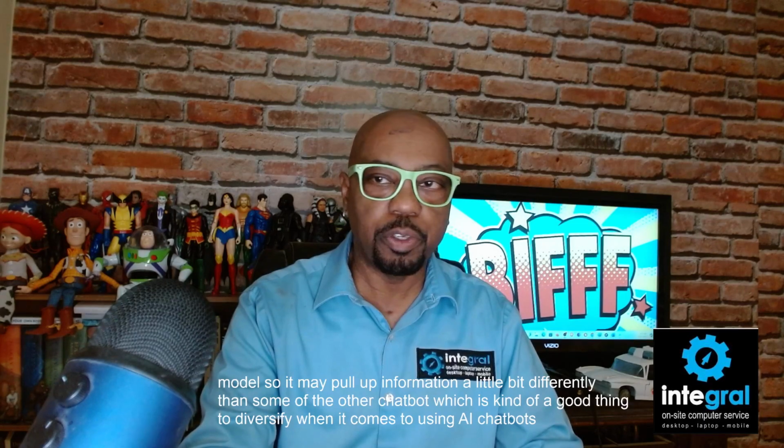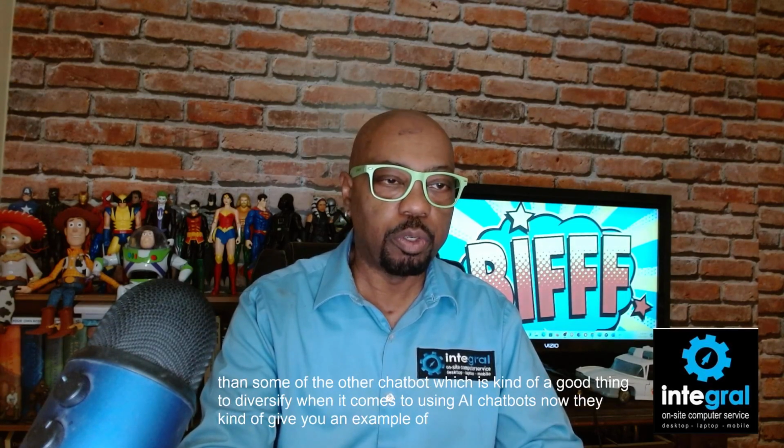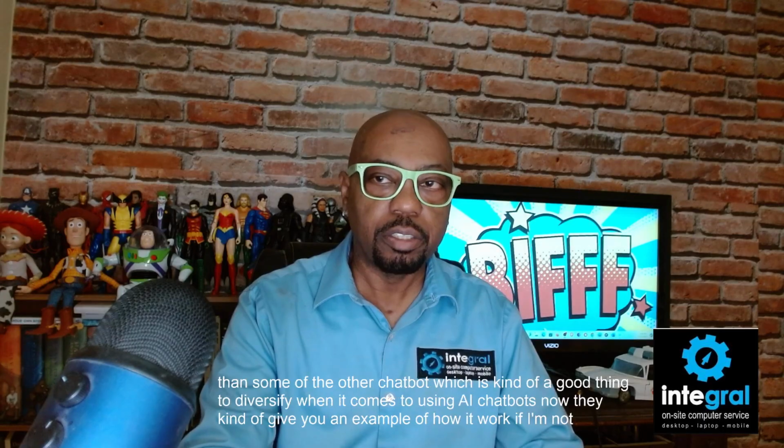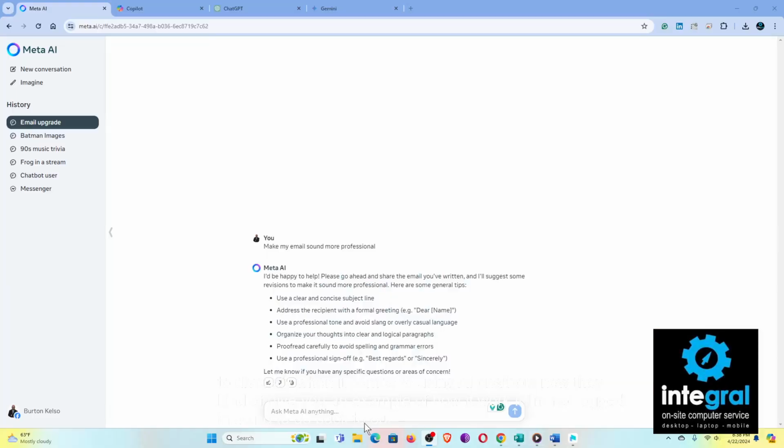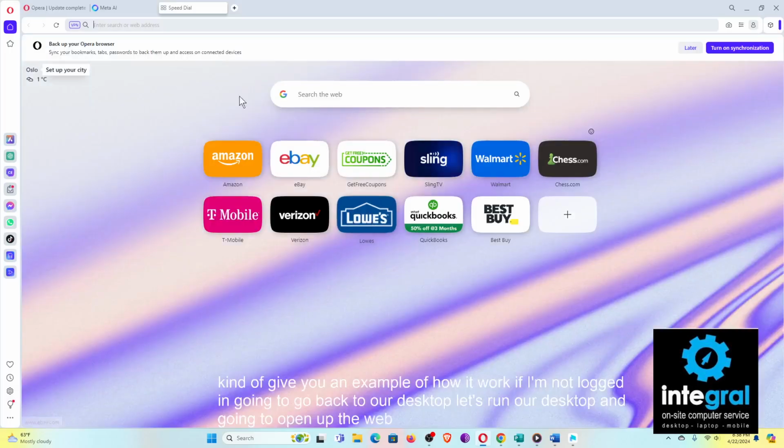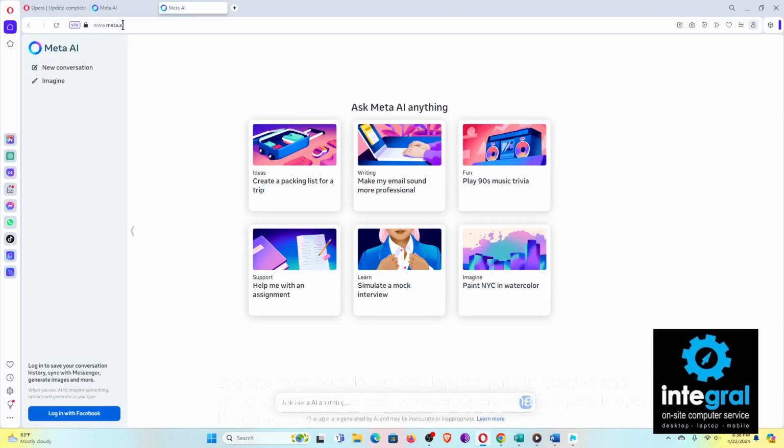Now, to give you an example of how it would work if I'm not logged in, I'm going to go back to our desktop. Once we're in our desktop, I'm going to open up the web browser Opera. Once Opera is open, I'm going to go to meta.ai, and I've never logged into Meta with this account. As you can see, I have the option to log in with Facebook when using Meta AI, but let's go to support.